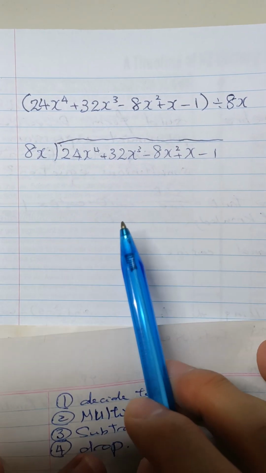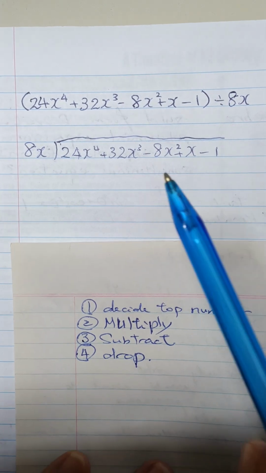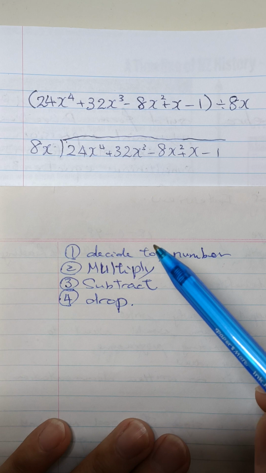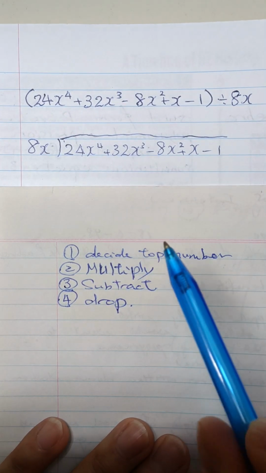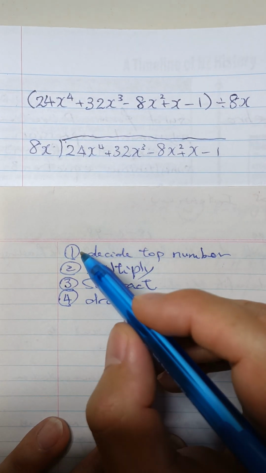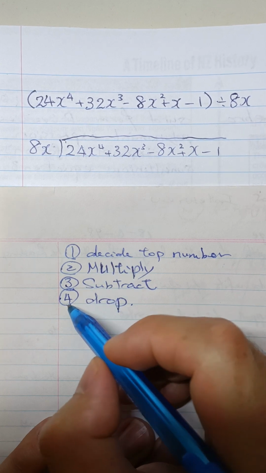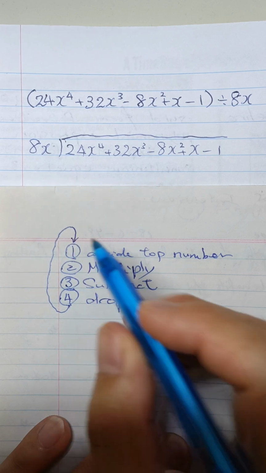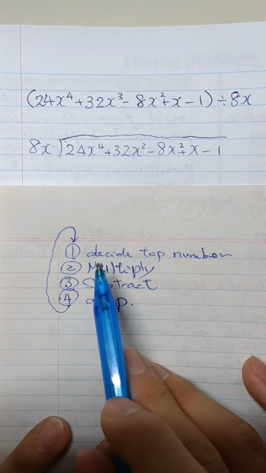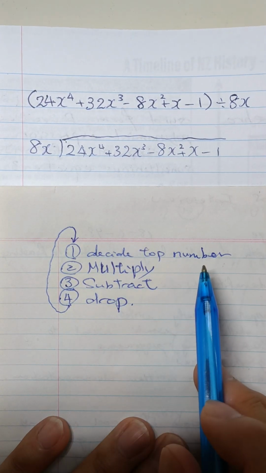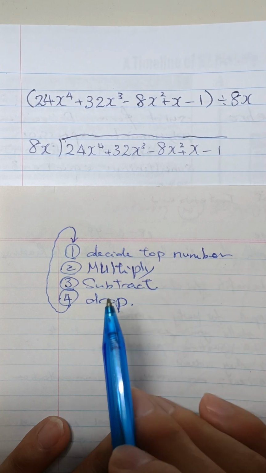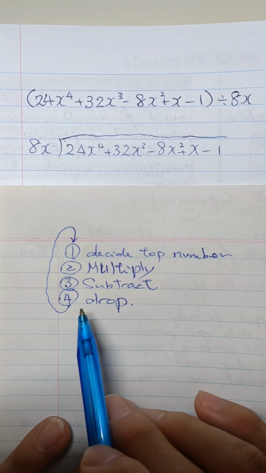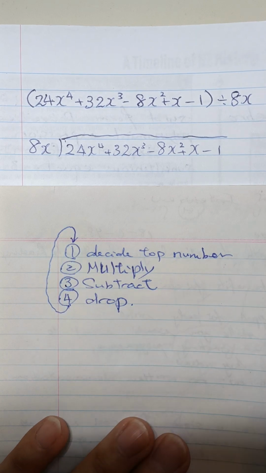Right. So before we start working on this one, I just want to make sure there are 4 steps to remember to deal with this one. And these steps are a cycle. So when you finish drop, you go back to 1. First one is decide top number. Second one is multiply. Third one is subtract. And the fourth one is drop. And then going back to 1.